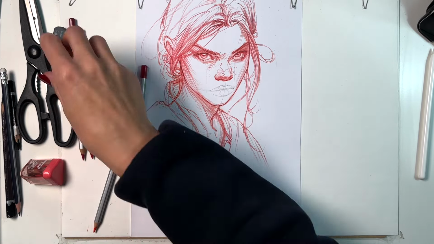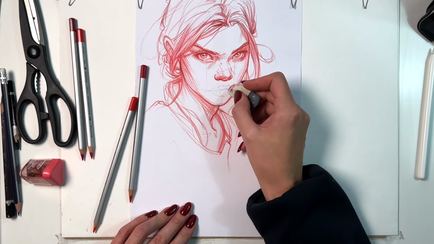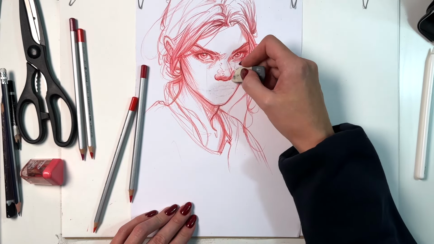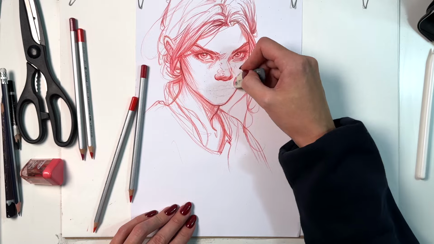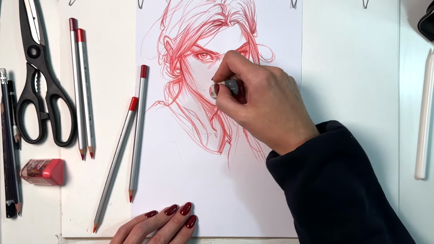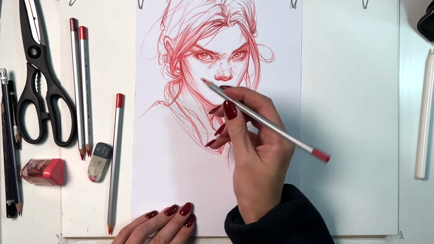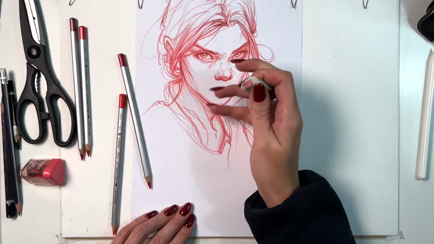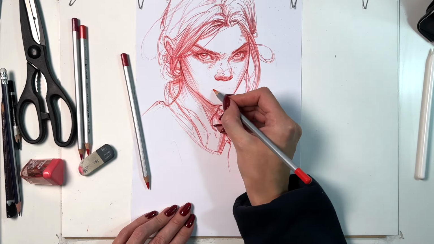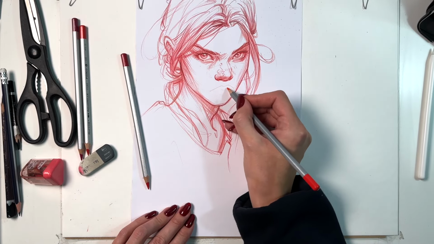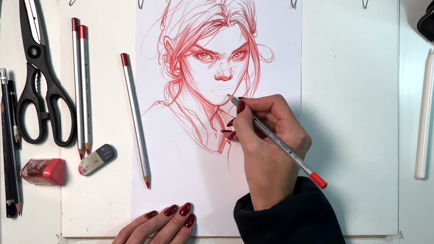Let's start with the most important part. Drawing lips can seem tricky because of their shape and volume. We don't see lips as just a line, they're a complex combination of curves, shadows, and highlights that give them depth. It's essential to learn how to depict them realistically so as not to disrupt the overall harmony of the face.